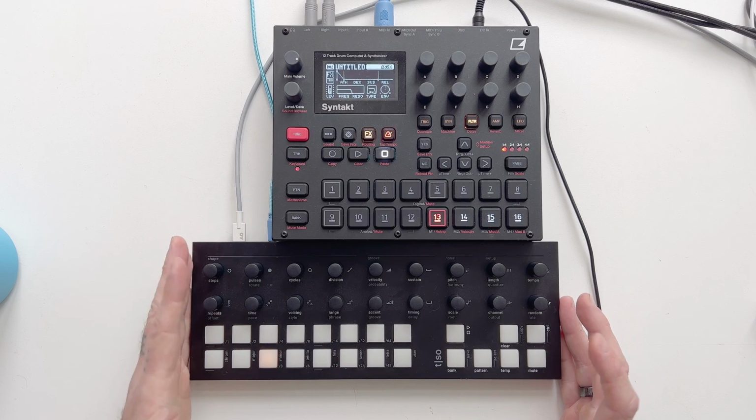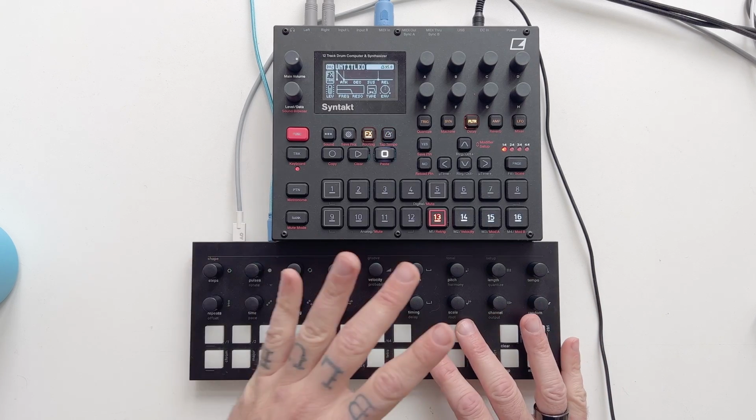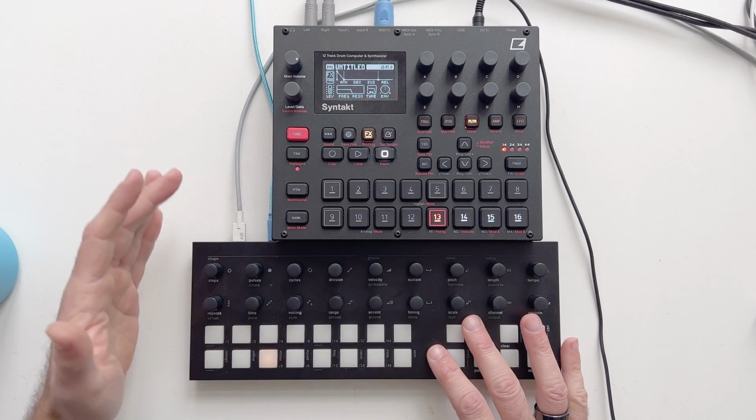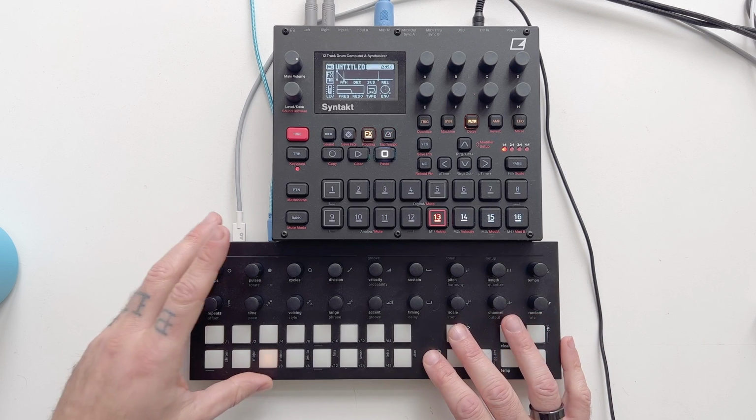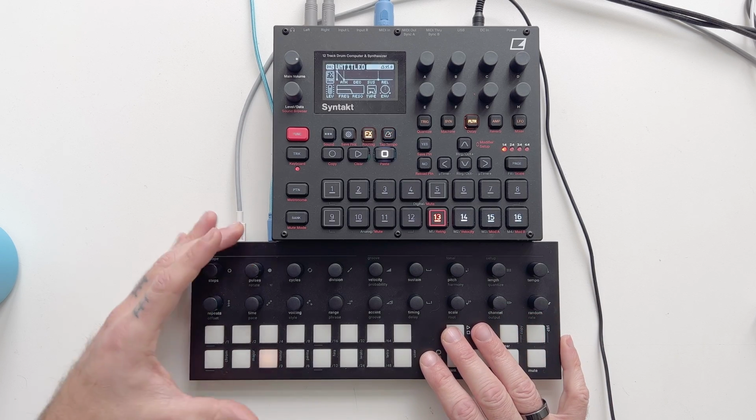tool is something that comes after you have a bread and butter sequencer, because now you can do a lot more stuff and you have more control.